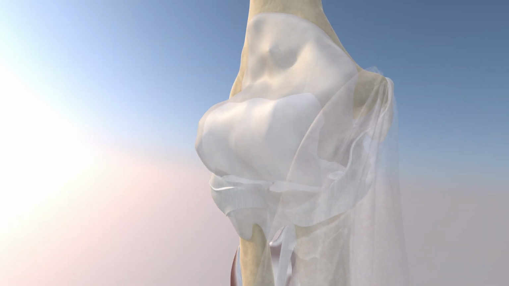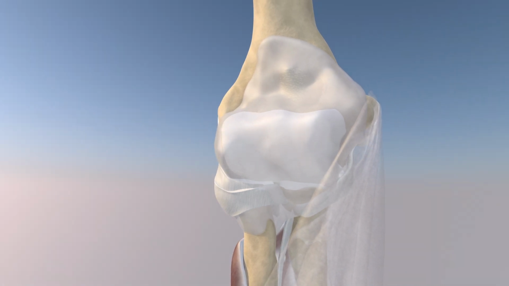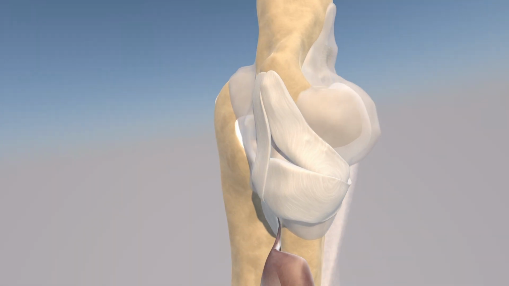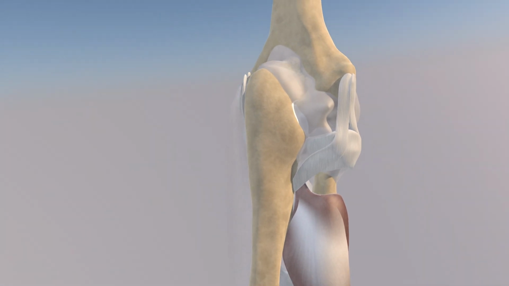Here we're looking at the olecranon, and again we're looking at the ulnar collateral ligament with the various bundles. You can appreciate the underlying joint capsule, and here we're rotating anteriorly again, and now we're making the capsule translucent. You can see the underlying hyaline cartilage of the trochlea and the capitellum. You can also appreciate the anterior fat pad as well. And again, we have a good view here of the annular ligament and the radial collateral ligament and the lateral ulnar collateral ligament. You can appreciate the posterior aspect of the capsule with the posterior fat pad as well.